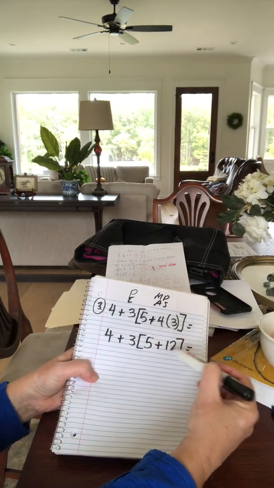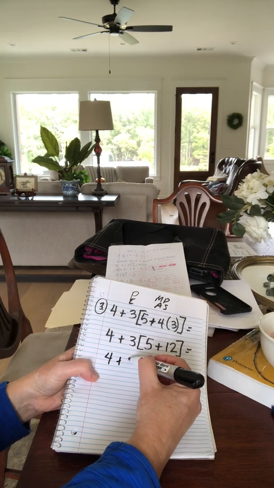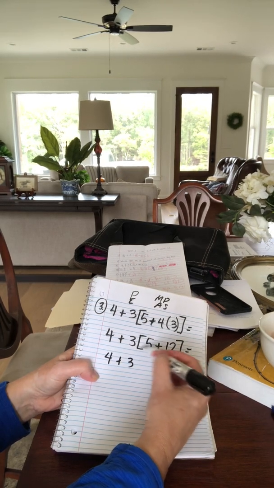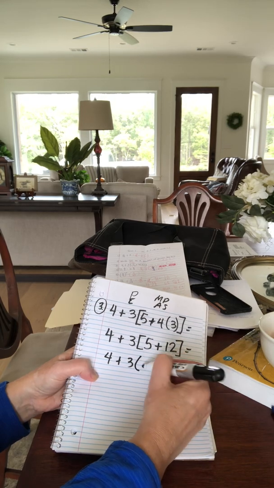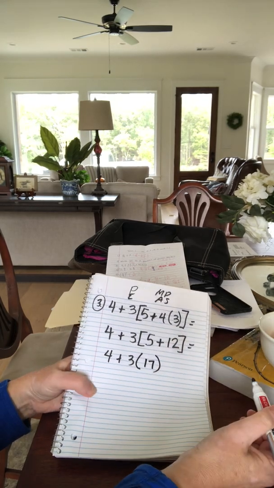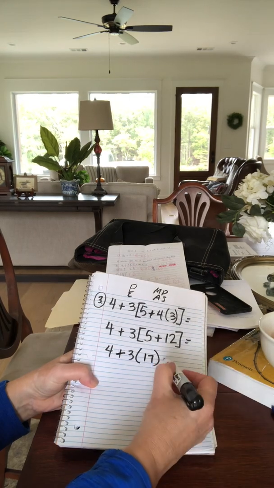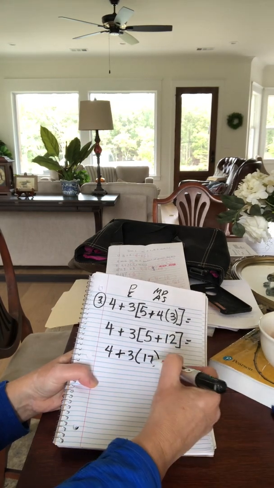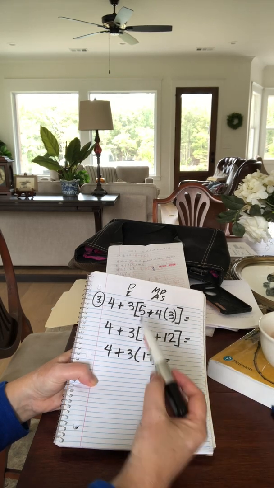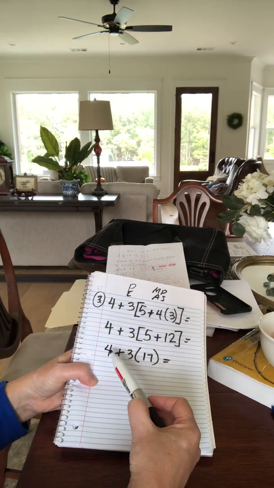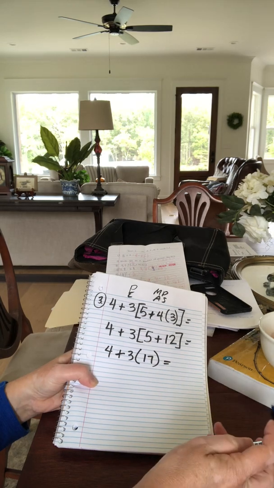Okay, we still have grouping symbols, so we have to keep on working within these. These are called brackets. I'm going to change them to parentheses now, and that's going to be 17. Work within that. Once it's completely simplified into one number, then go to your next thing. This will be adding or multiplying.